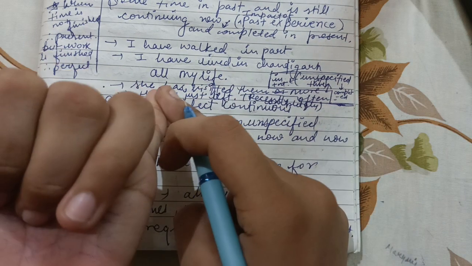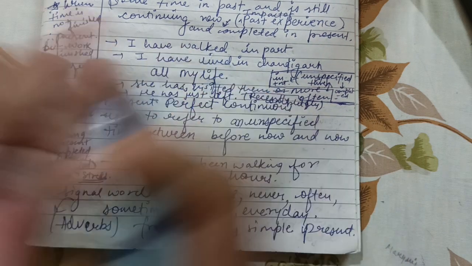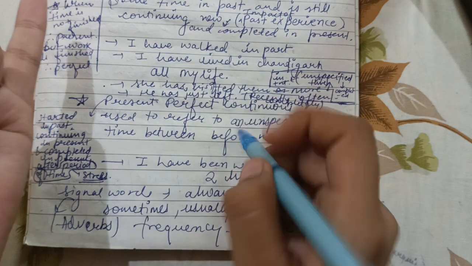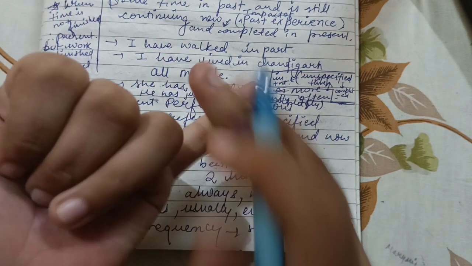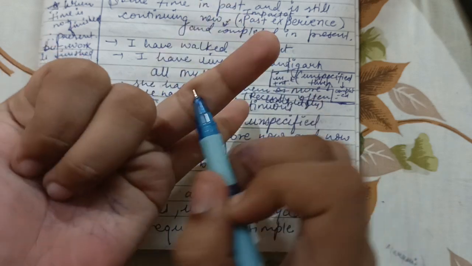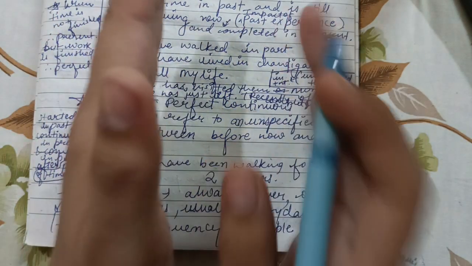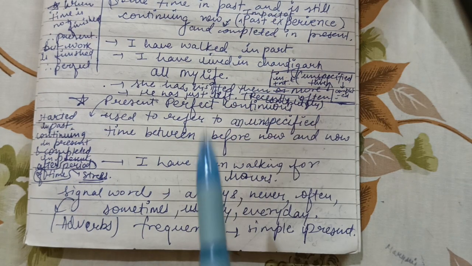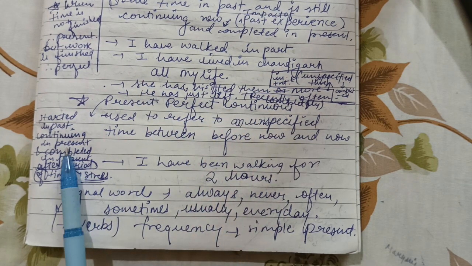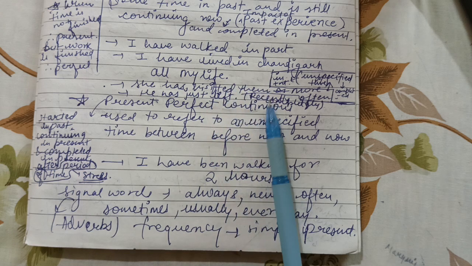So we get the feeling of present: it started in past, still continues in present, and in present only it gets finished. So it began in past, continuing in present, completed in present after a certain period of time.